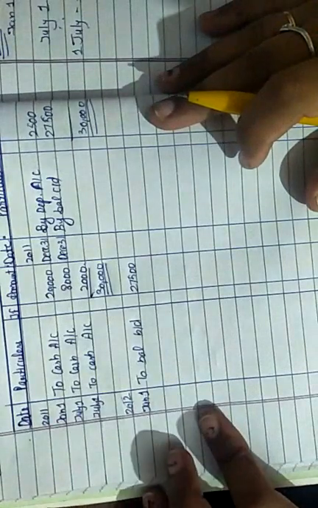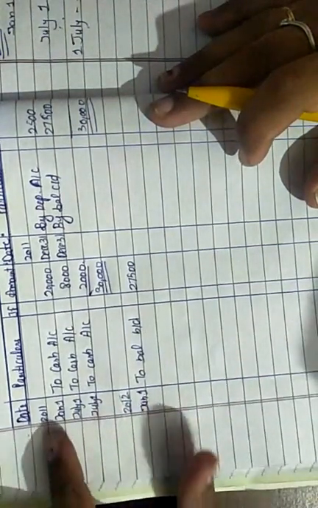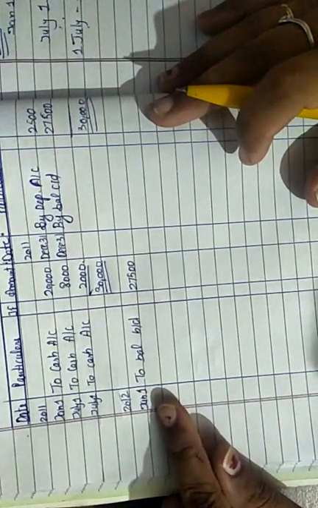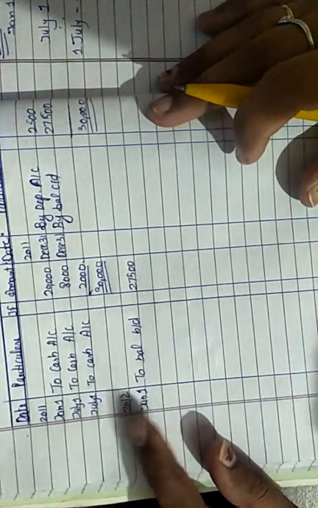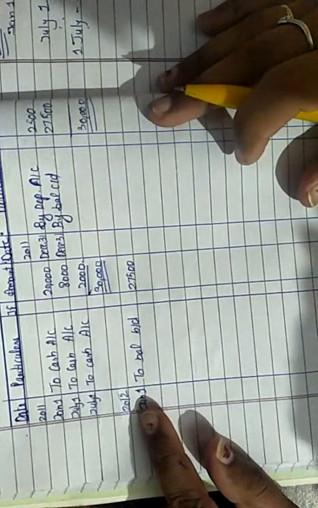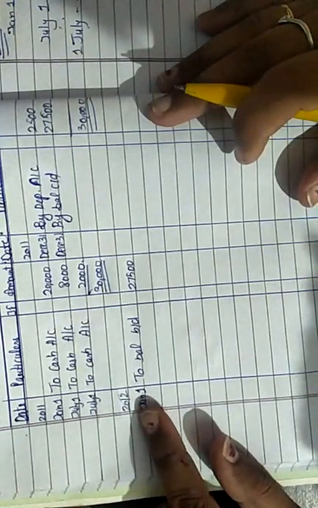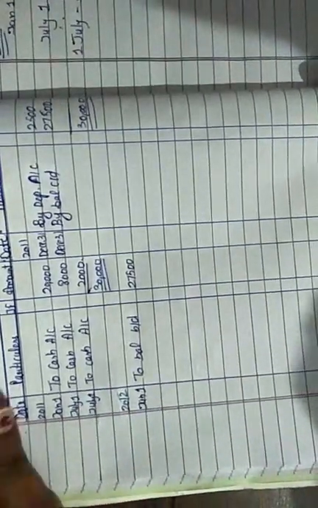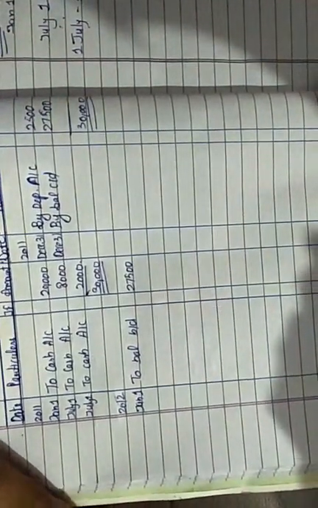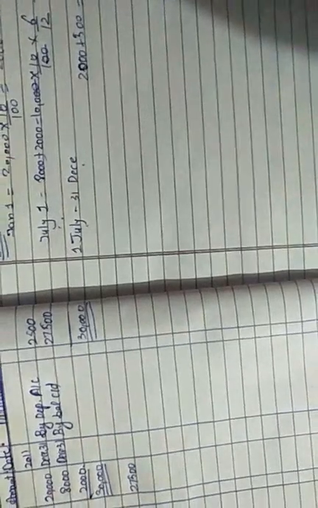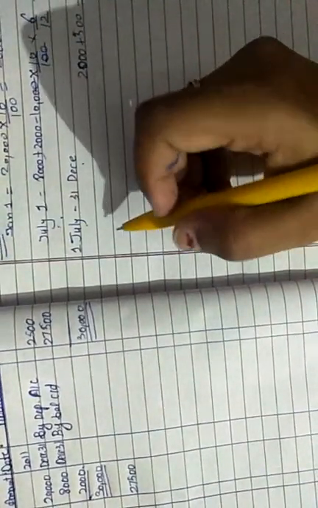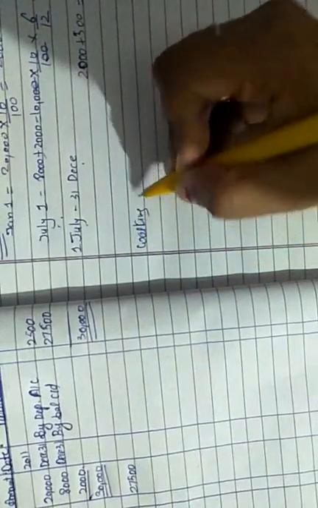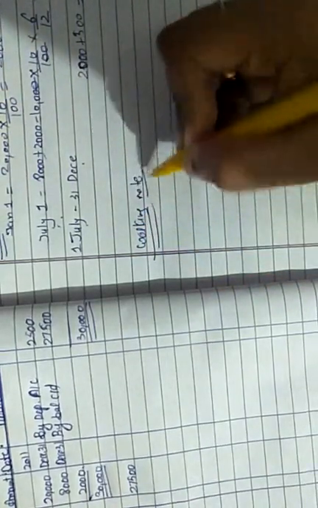So students, the asset which was purchased on January 1st 2011 was sold in 2012. So we calculate how much amount is sold. See, we prepare a working note to calculate the sale price, to calculate the profit or loss on this.